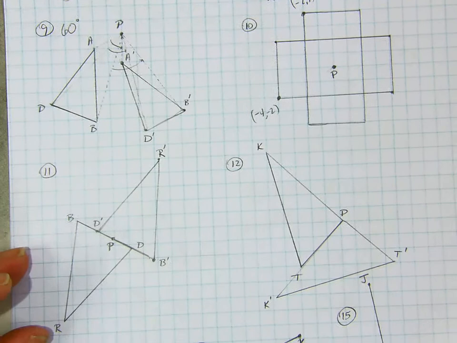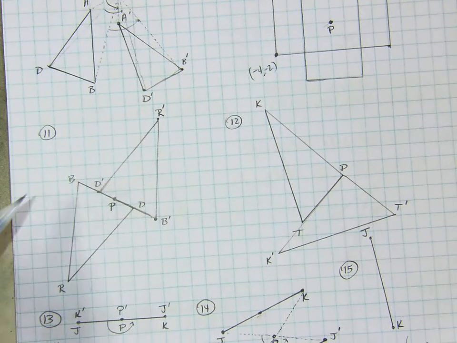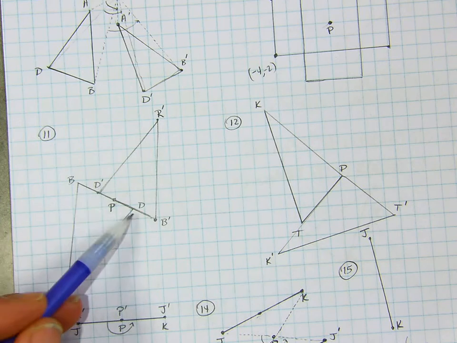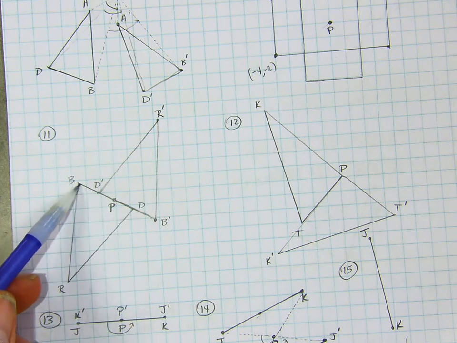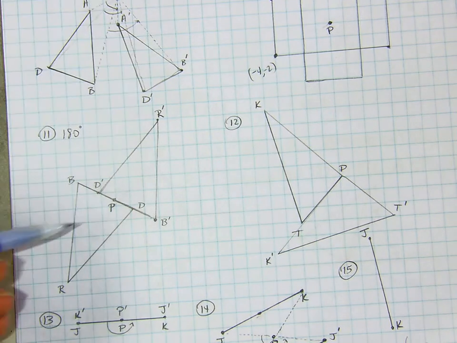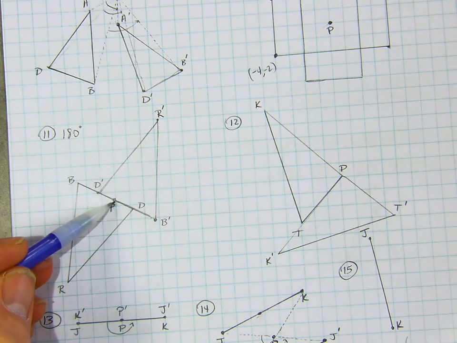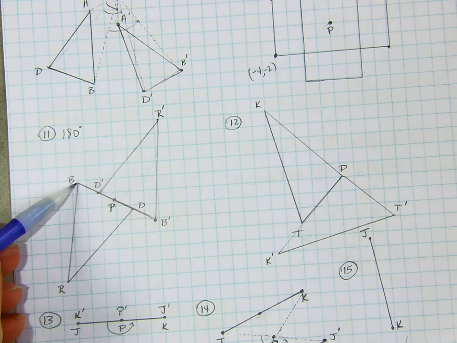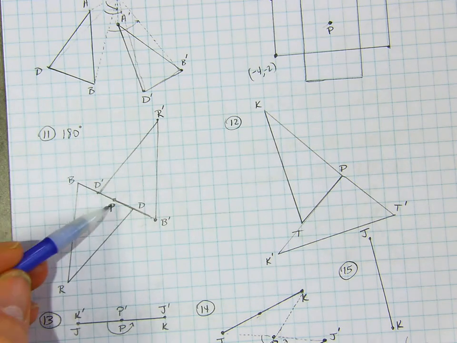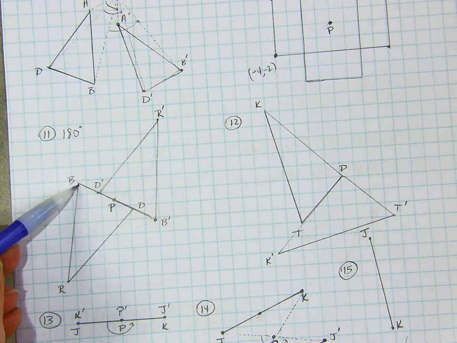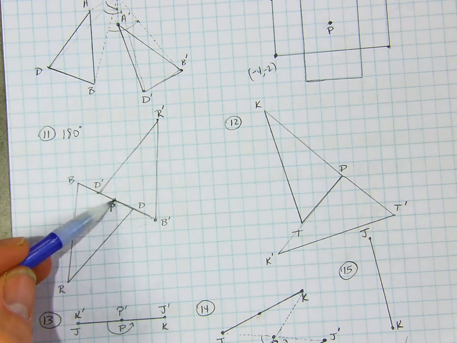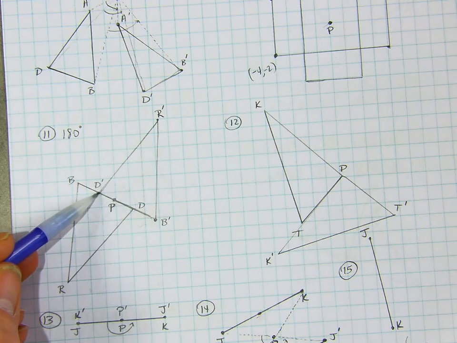All right, the next one, number 11, we rotated this triangle about point P, and P was on segment BD, like this, and we're rotating 180 degrees this time. So rotating 180 degrees basically means that where B was here, B will be on the other side. So I just extended that segment, found the distance that B was from P, and then rotated 180 degrees here. Then D, which was on this side of P, rotated 180 degrees here.